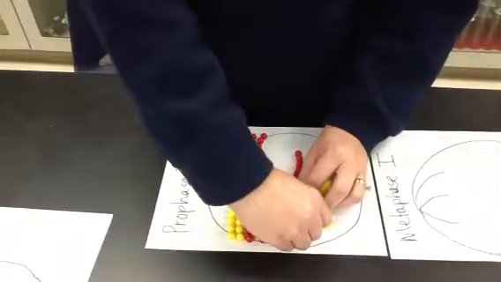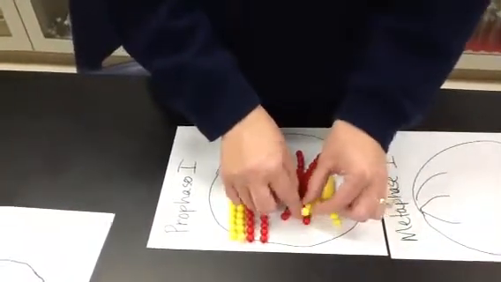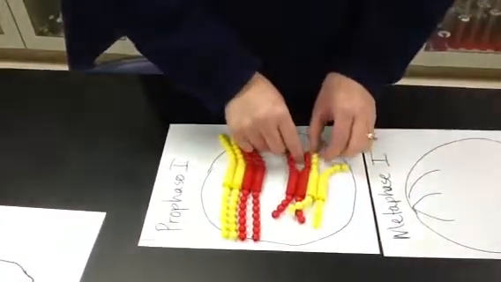Oops, one too many beads there. Crossing over would take place between these sister chromatids that are closest to each other in the tetrads.